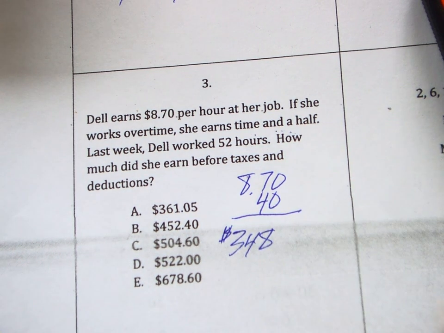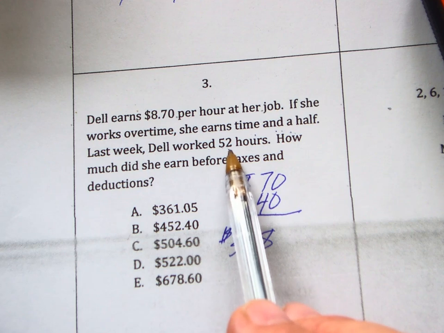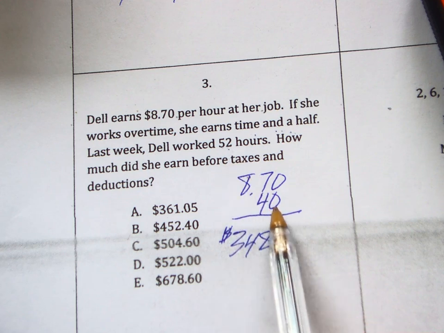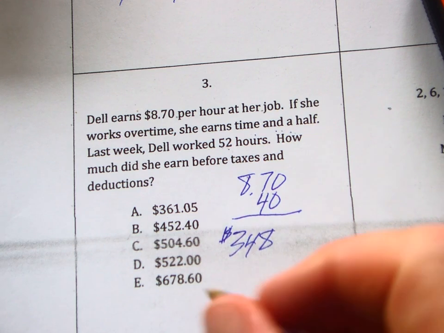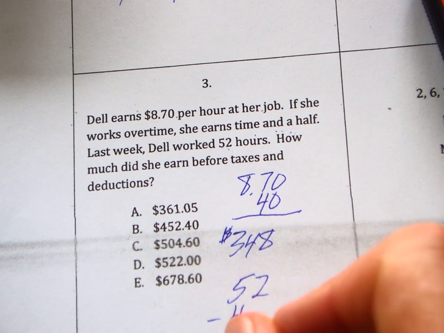Now, she worked 40 hours regular. How much is overtime if she worked 52 hours? 40 is regular time. How much would be overtime? 52 minus 40.